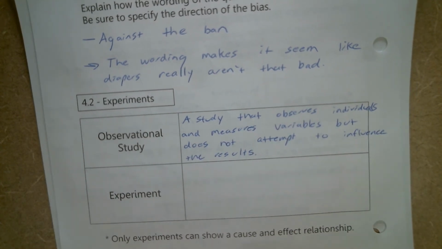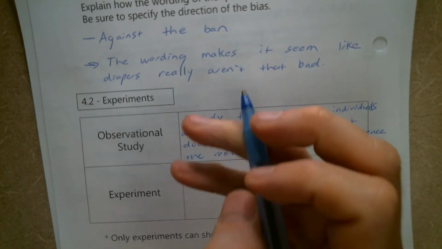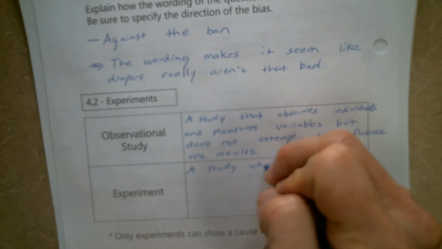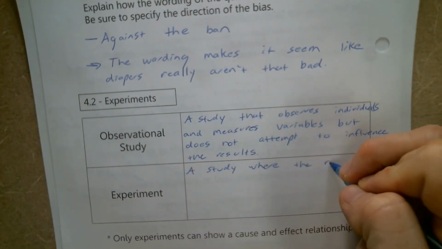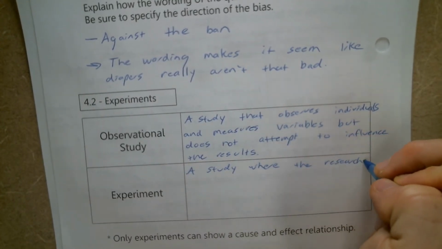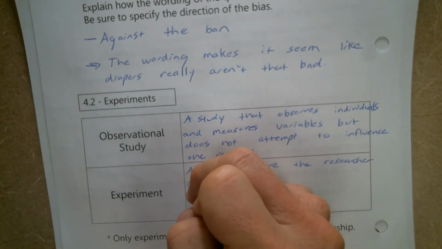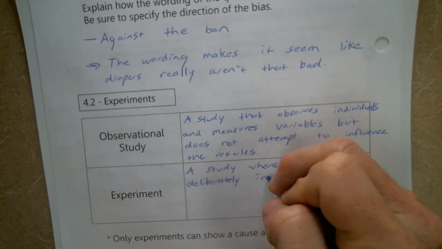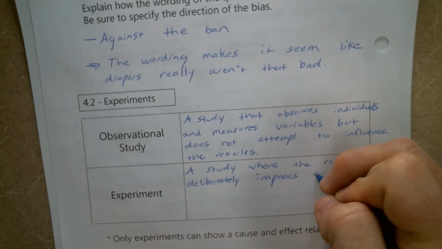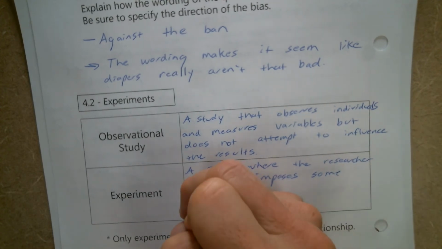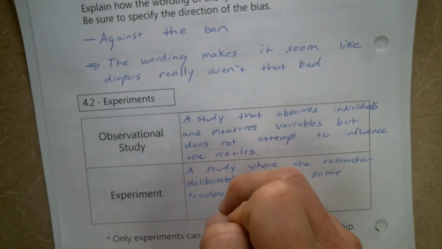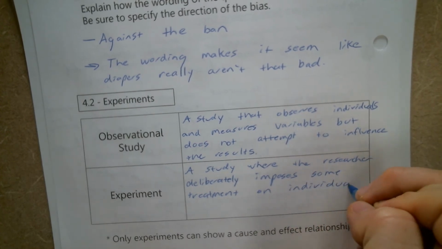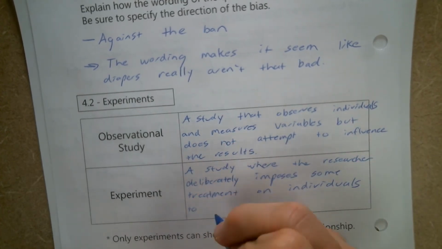All right. In contrast, an experiment is a study where the researcher deliberately imposes some treatment on individuals to measure their responses.